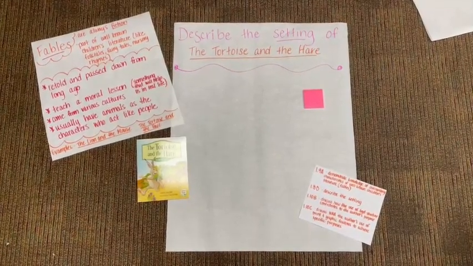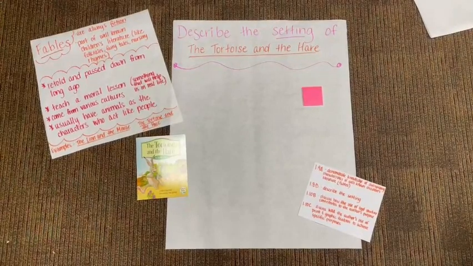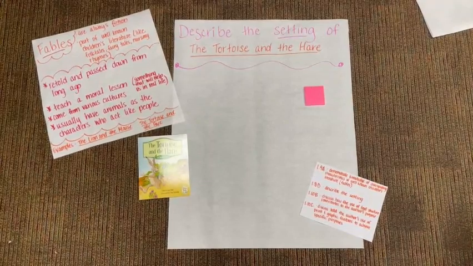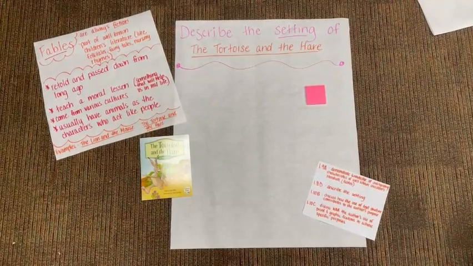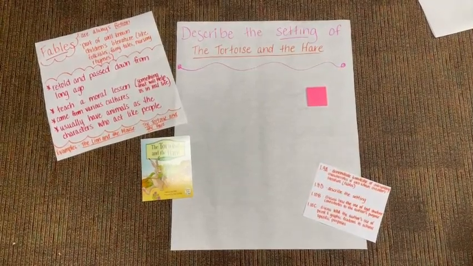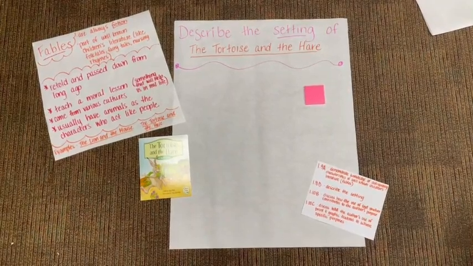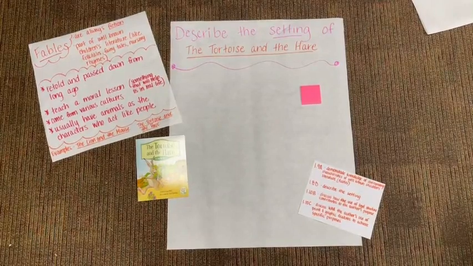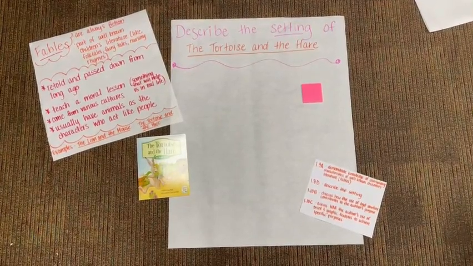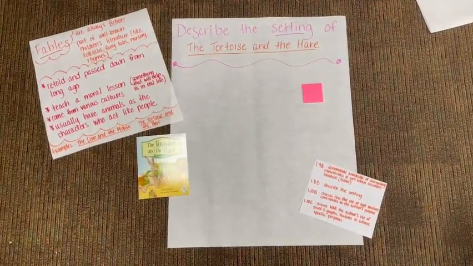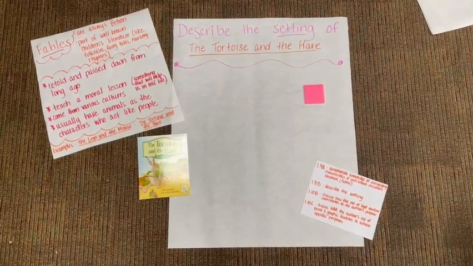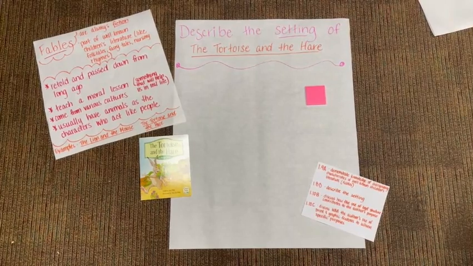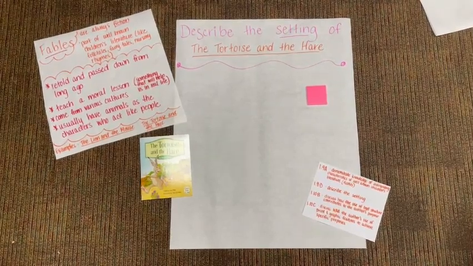So my plan is that we will introduce what a fable is. We'll start creating an anchor chart today. And then I'll tell them that we're going to start reading a fable, and we'll look for characteristics of the fable as we pay attention to the setting. So we'll read pages 1 to 9 of The Tortoise and the Hare together underneath the document camera. And then afterwards, my plan is to give each student a Post-it, and they can either draw a picture or use words to best describe the setting, and then we'll put it on our Post-it poster.